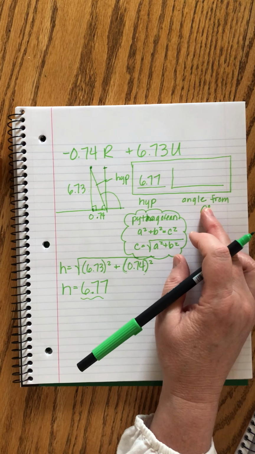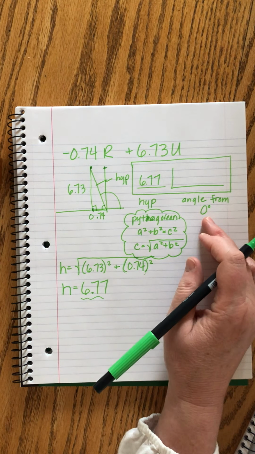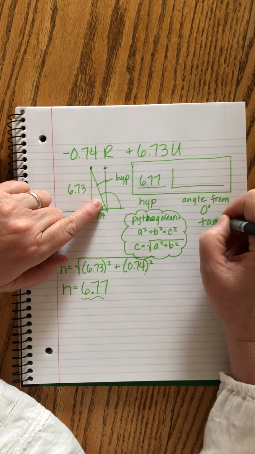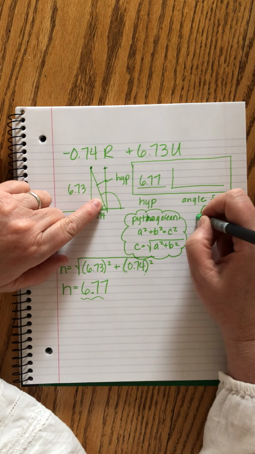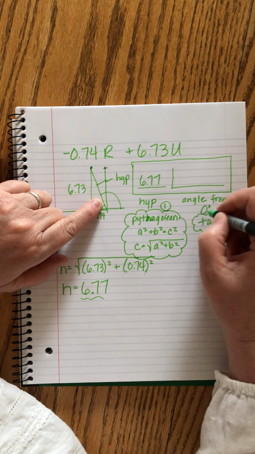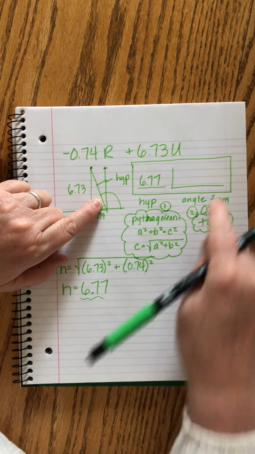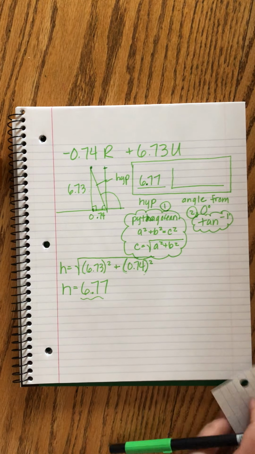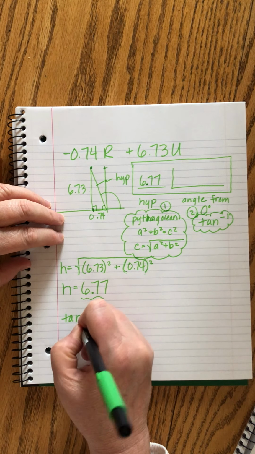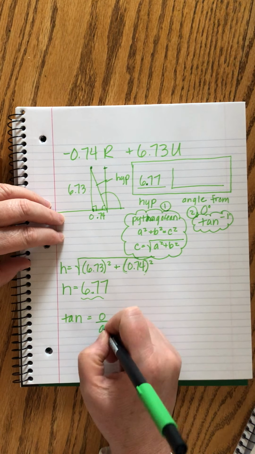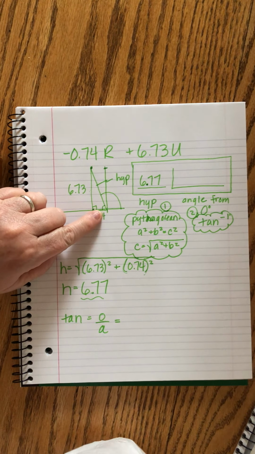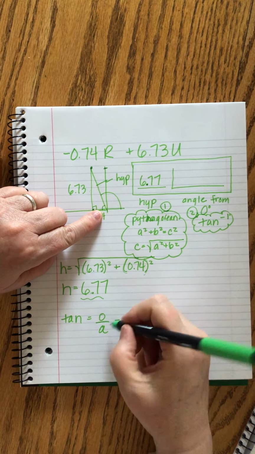Now we're ready to find this angle. What we will do is use inverse tangent to find this. This is the tool that we use. You can do these in either order. I kind of like to do this one first and this one second, just because that's how we fill in the blanks. That's got a decimal in it. So how do we do this? Well, we remember that tangent equals opposite over adjacent.